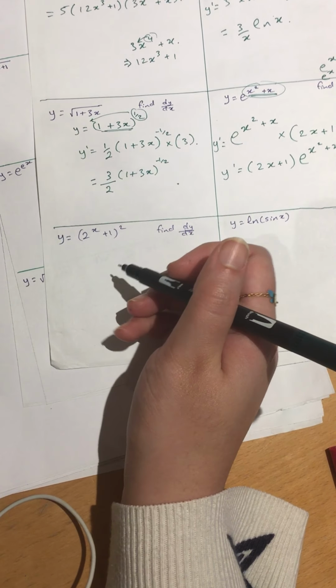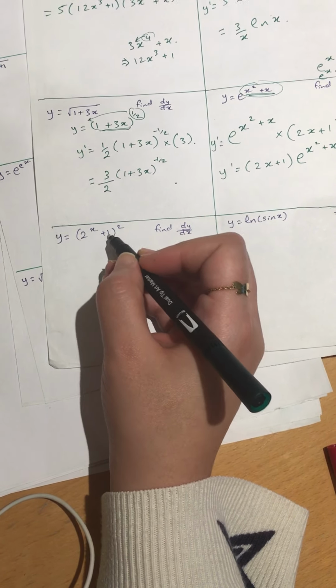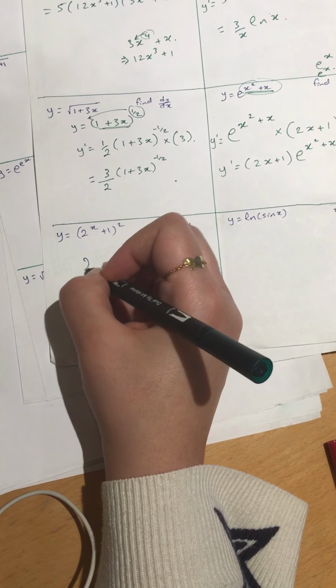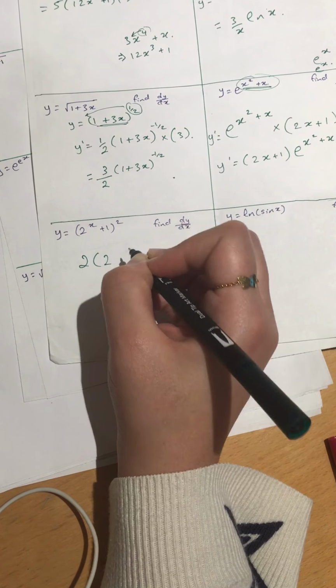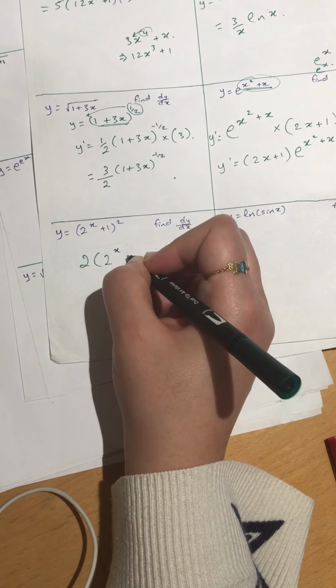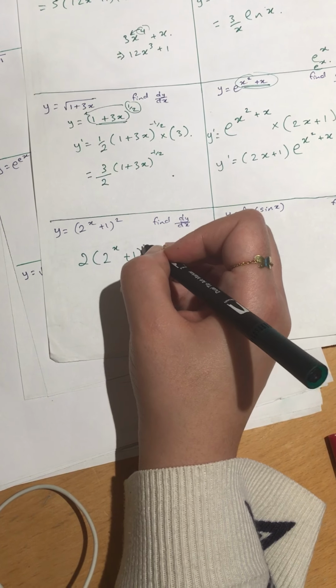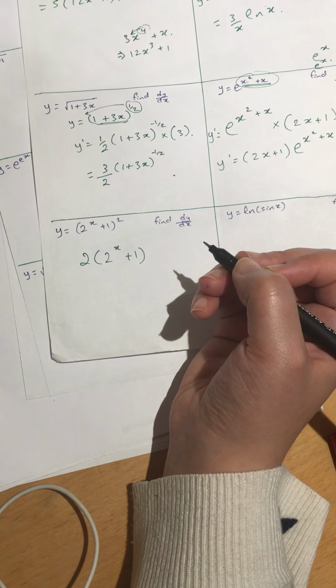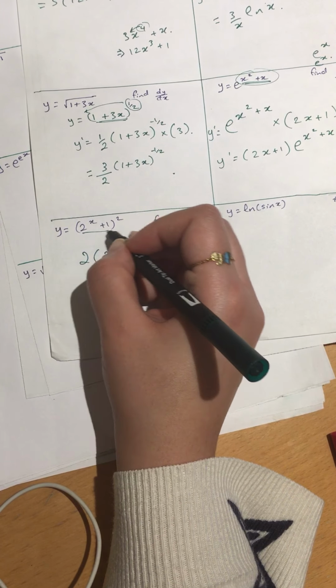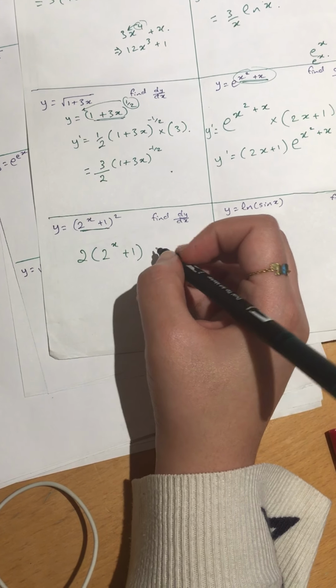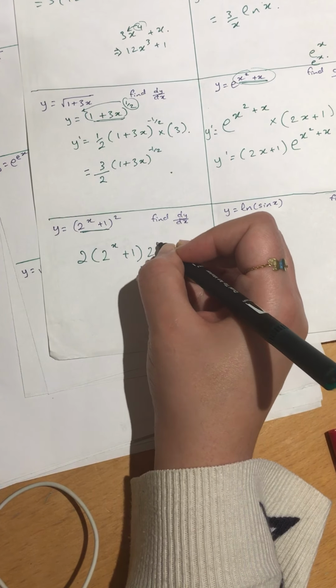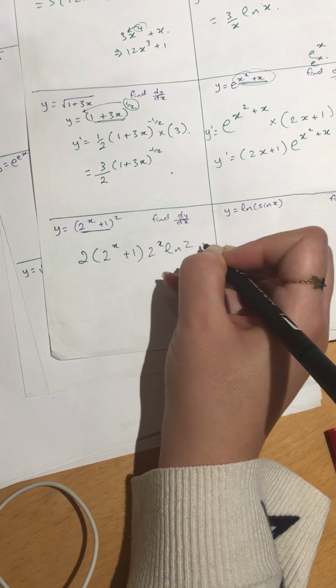Okay, the next one. I have 2 to the power x plus 1 all squared. Same concept, 2 to the power x plus 1. And I take 1 off the power, that gives me 1. Now I need to multiply by differentiating this, which will give me 2x ln 2.